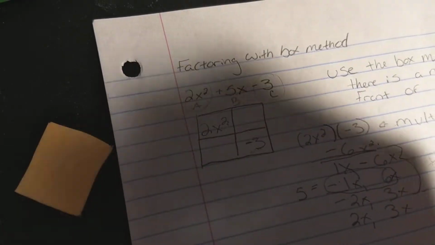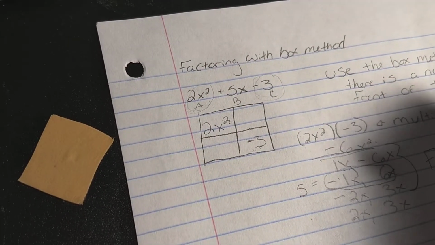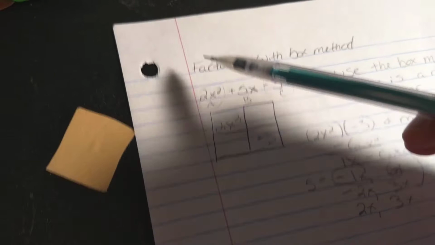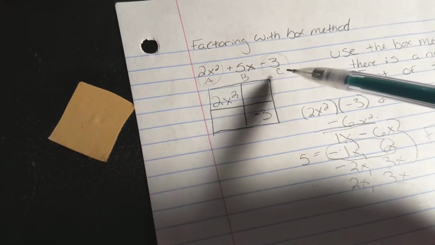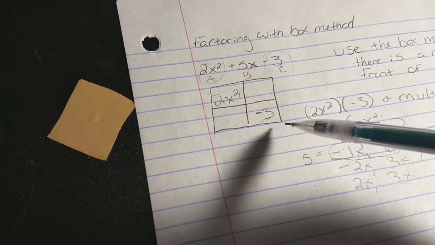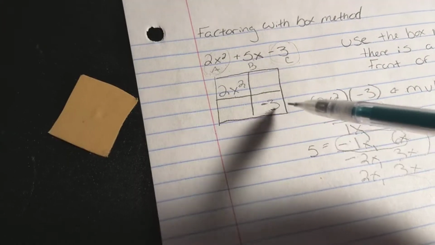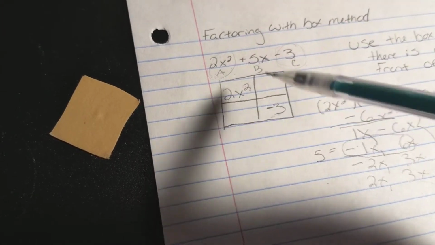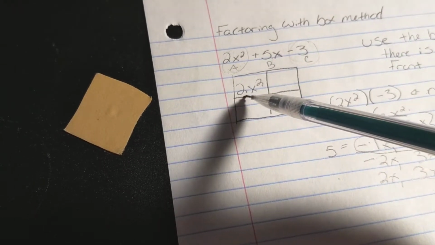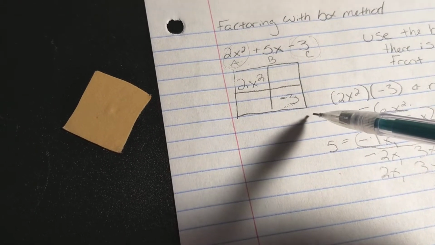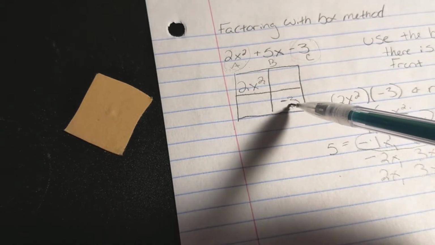Okay, so this is the factoring with the box method. You are first going to take your A and your C and put them in the box. A always goes here, C always goes here. So you're going to put that 2x squared here and your -3 here.